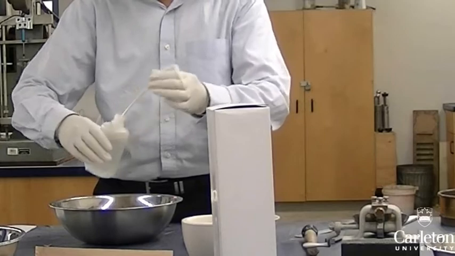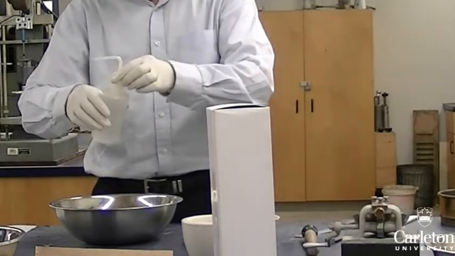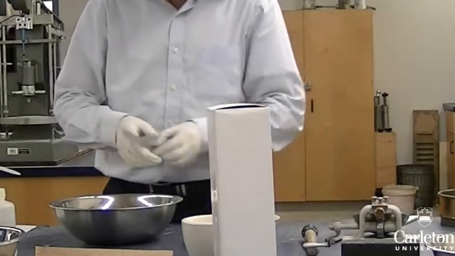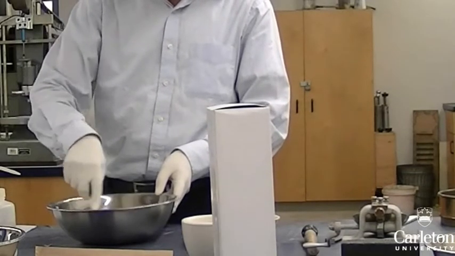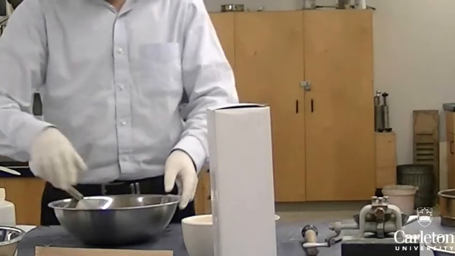Now add water to your sample. Do this gradually while mixing. You will want to create a uniform paste of soil that sticks together. If your sample is too dry, add more water. If your sample is too wet, keep stirring it. Never add dry soil to your sample, as that will cause it to clump together and therefore affect the results.